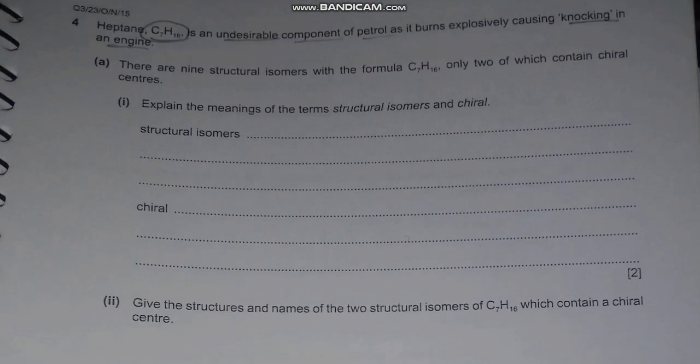So question number 4: heptane, an undesirable component of petrol as it burns explosively causing knocking in the engine. There are 9 structural isomers with the formula, only 2 of which contain chiral centers. Explain the meanings of the terms structural isomer and chiral. Structural isomers are those isomers which have the same molecular formula but different structural formula.